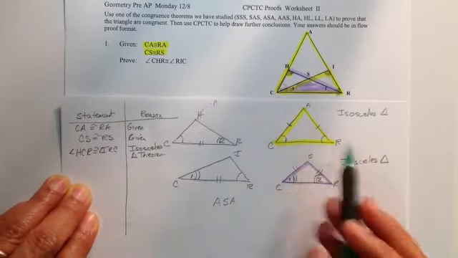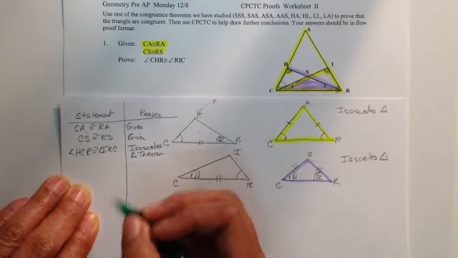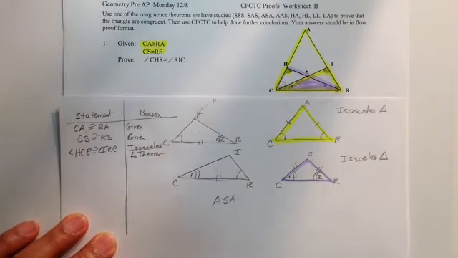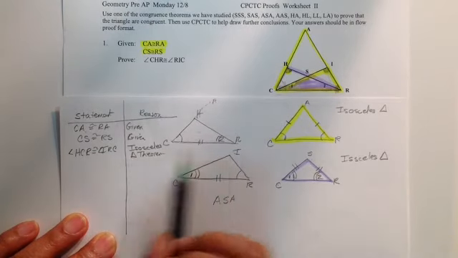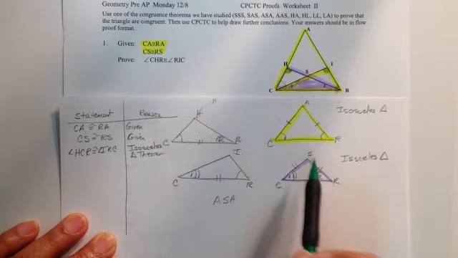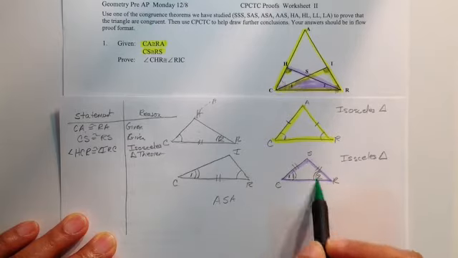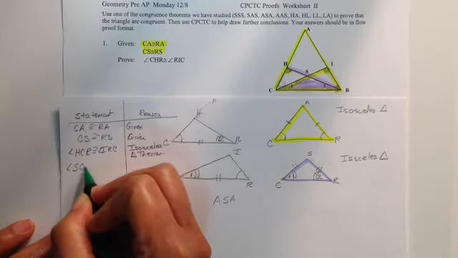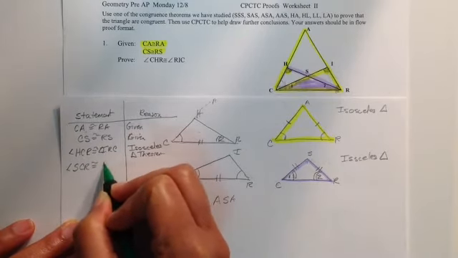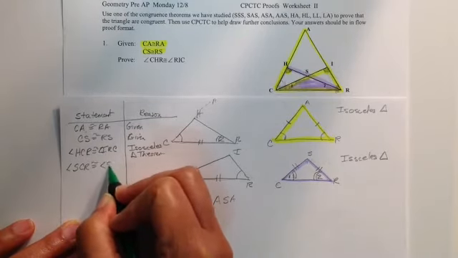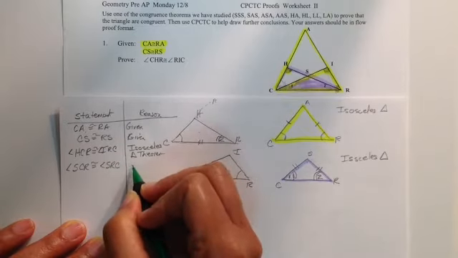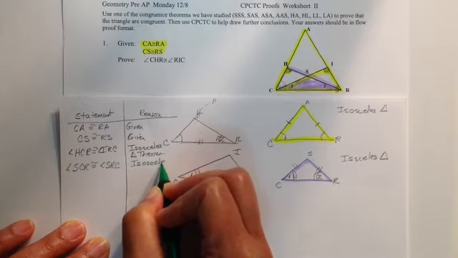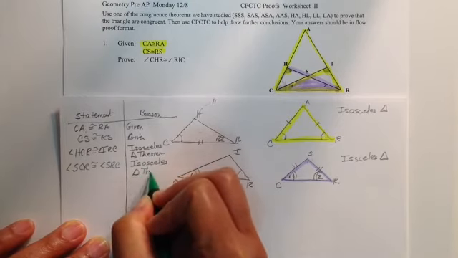It says if two sides are congruent, then their base angles are congruent in an isosceles triangle. Next, after I've proven that these two angles are congruent, I'm going to go to the smaller triangle and I'm going to say angle SCR is congruent to angle SRC. And once again, isosceles triangle theorem.